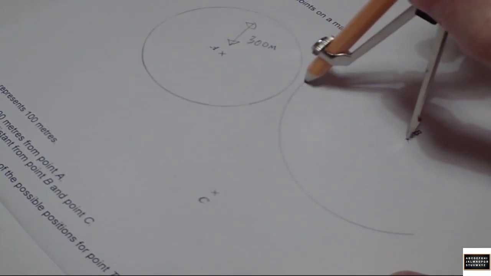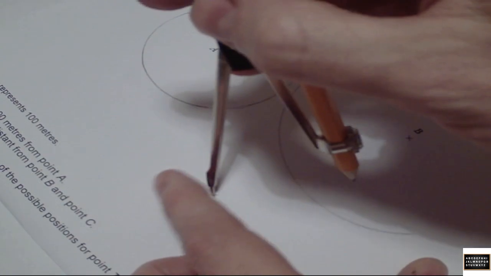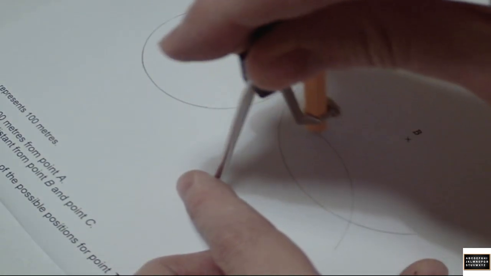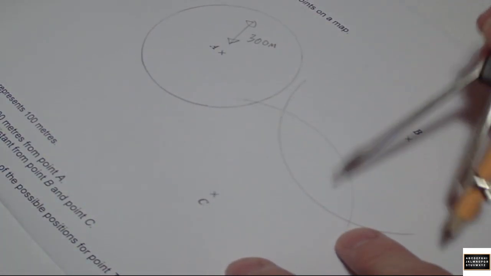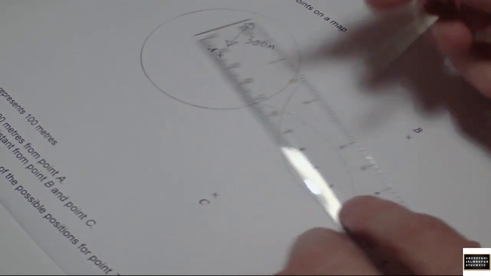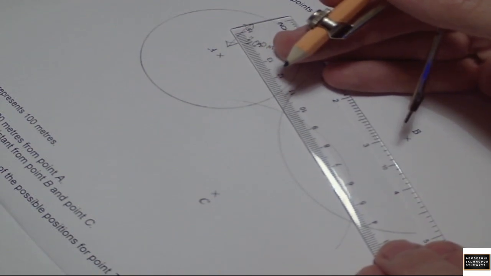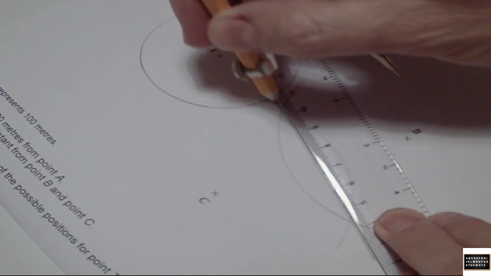Draw an arc. And again, take your compass off the page without resetting the compass. Remember, that is important. We're going to take the compass over to C, and repeat that process, drawing an arc. And again, they should cross. They do here and here. So we're going to join those up. So here we go, joining them up. And that gives me a nice straight line.